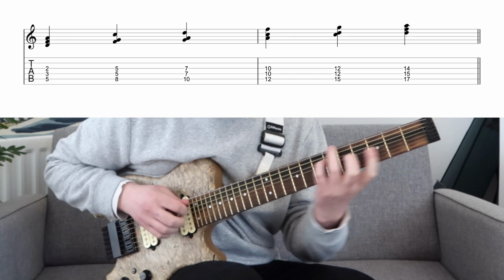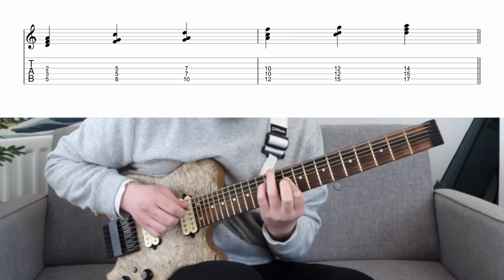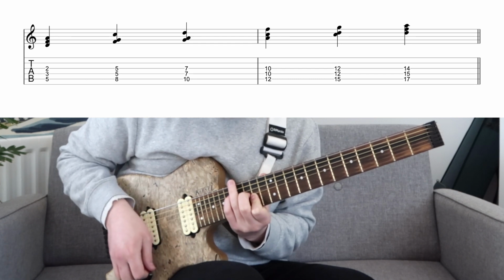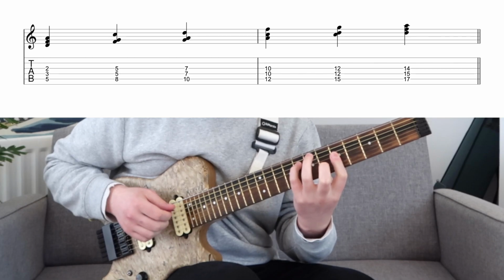Next up, we're going to start with a minor triad. So this one's starting on frets 5, 3 and 2 of the 5th, 4th and 3rd string. That one's quite a bit easier to play smoothly because, with the exception of the first chord, all of the other chords have a bar or a double stop on the middle 2 strings.